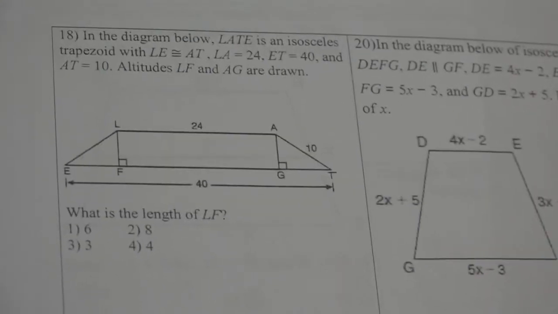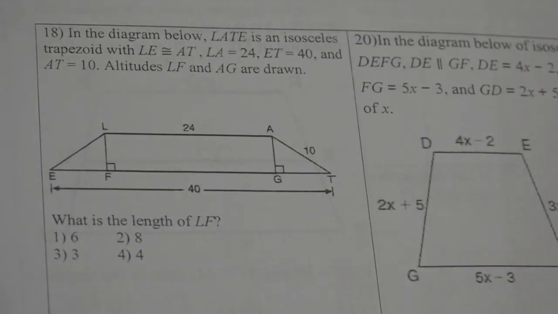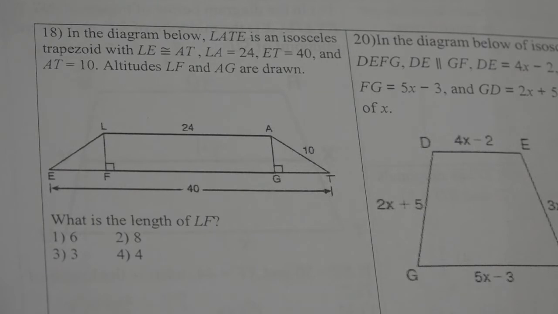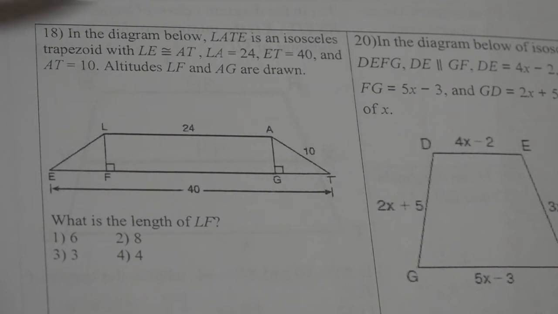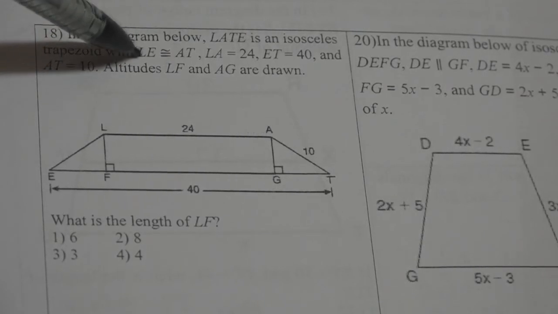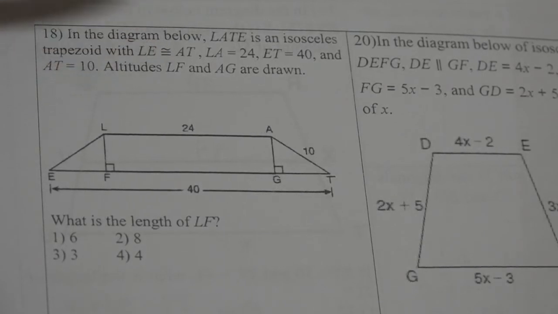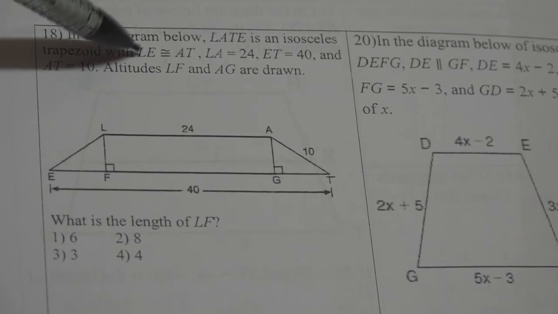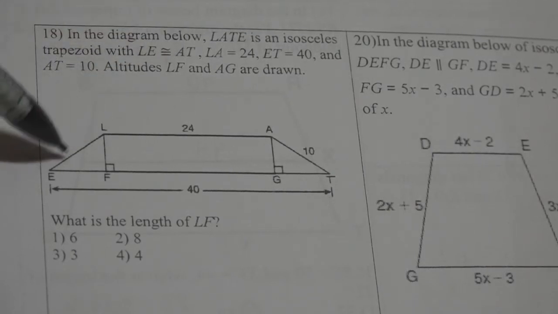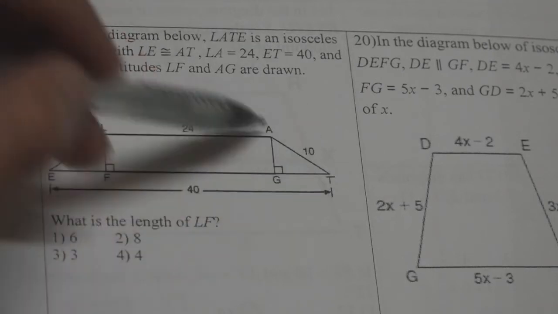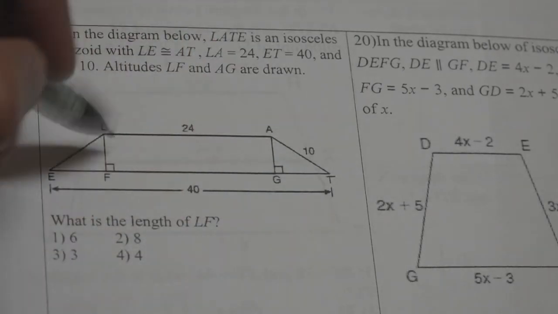Let's see if I can read this to you guys. Well, you already have it, but still, there's some people who need to know what the problem is. All right, so in the diagram below, LEAT is an isosceles trapezoid. Oh, okay. They always come up with some silly names. Segment LE is congruent to segment AT. Okay, LE right here is congruent to segment AT, so this has got to be 10 as well.